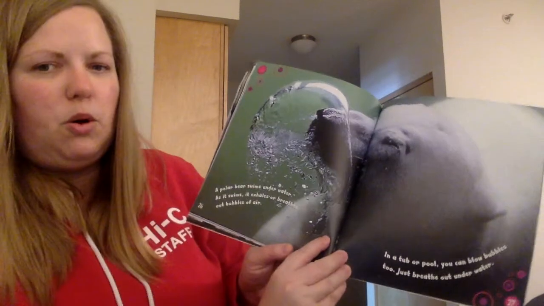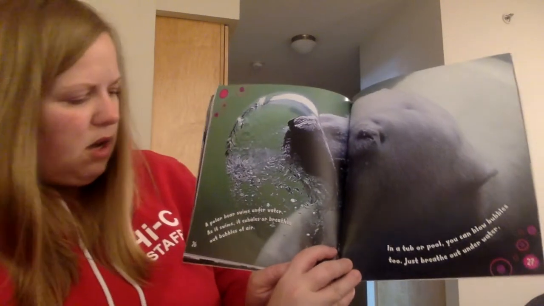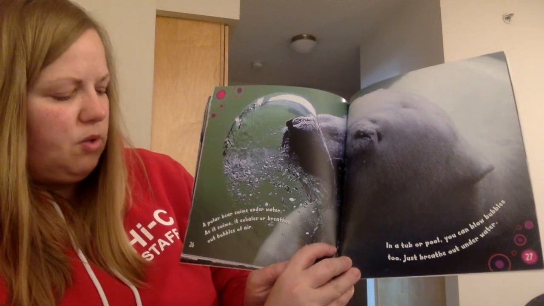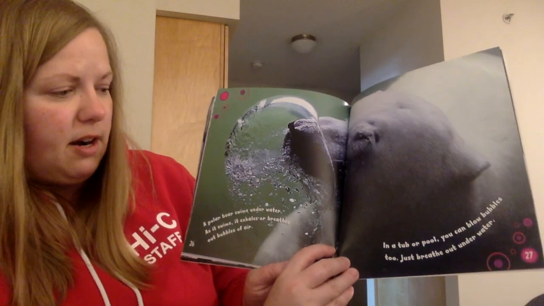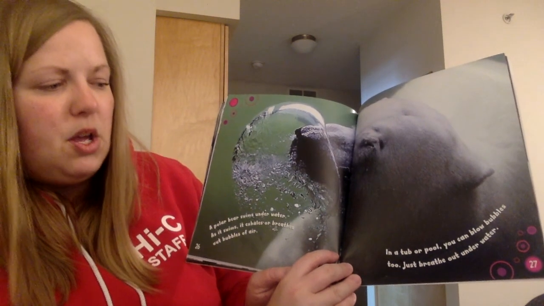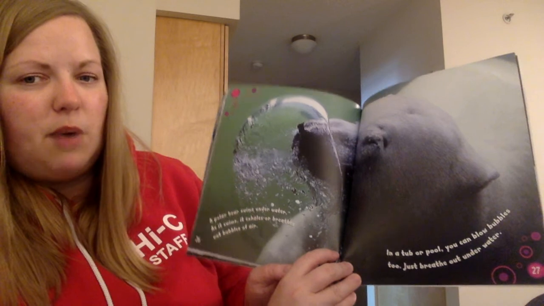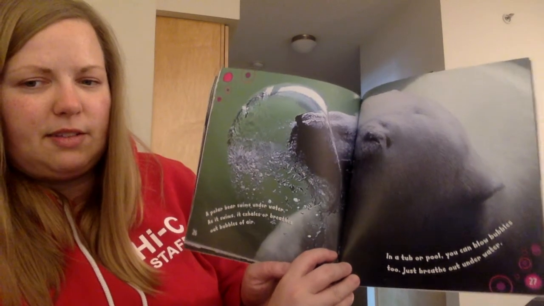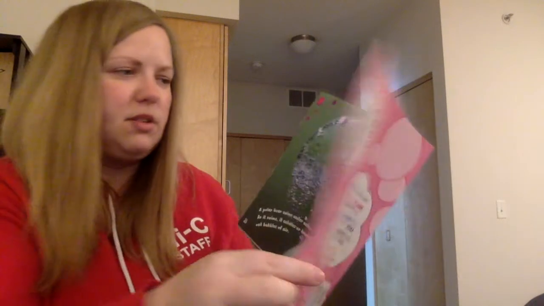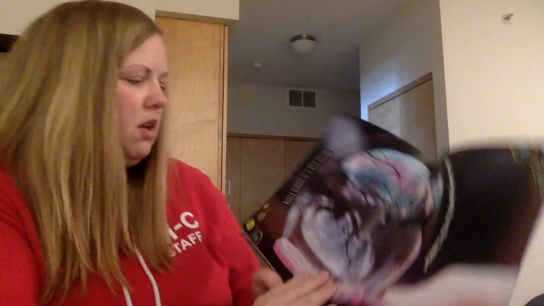A polar bear swims underwater. As it swims, it exhales, or breathes out, bubbles of air. In a tub or pool, you can blow bubbles too. Just breathe out underwater. So you can try that this summer. When you're underwater, if you breathe out, it'll make air bubbles.